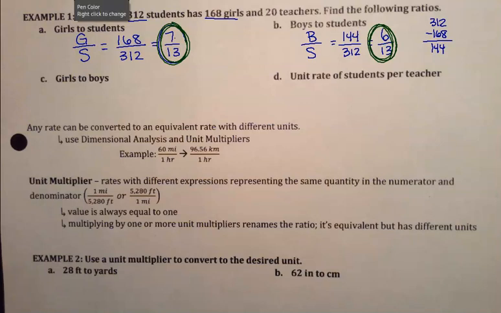Okay, let's look at the ratio, C, of girls to boys. So our girls are going to be on top, and our boys are going to be on the bottom, our denominator. And again, we could take the long way here. If we didn't reduce, there's 168 girls.